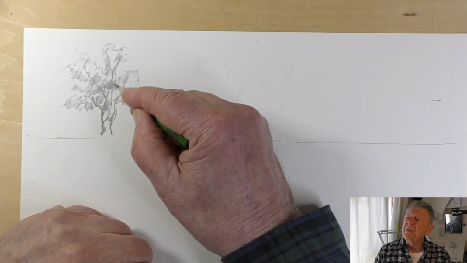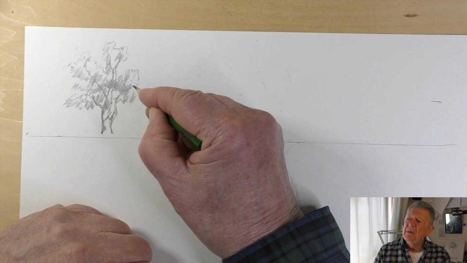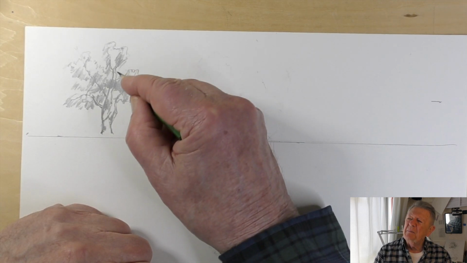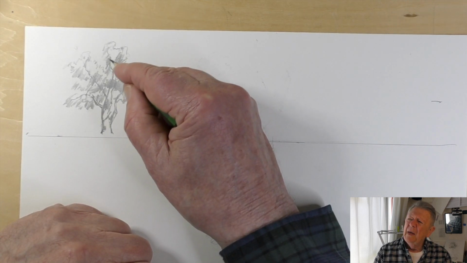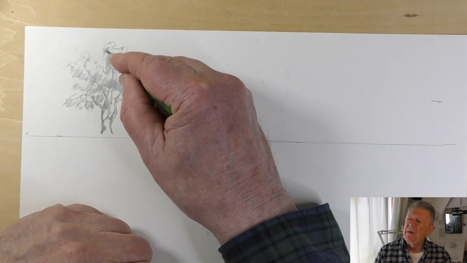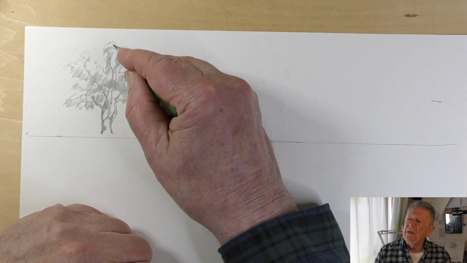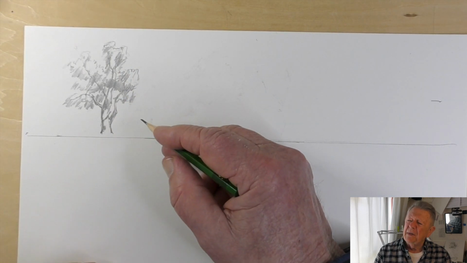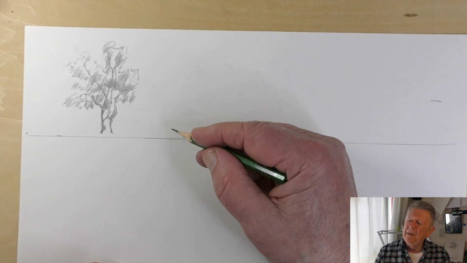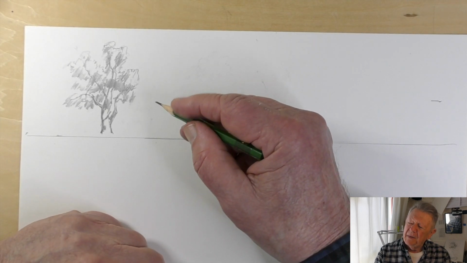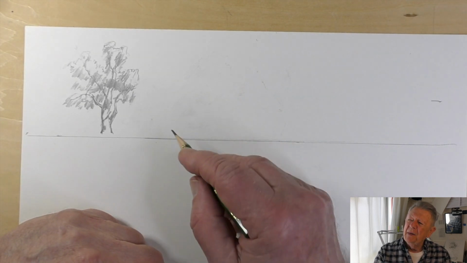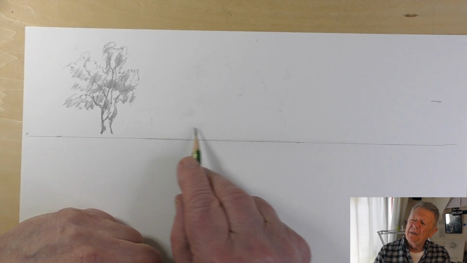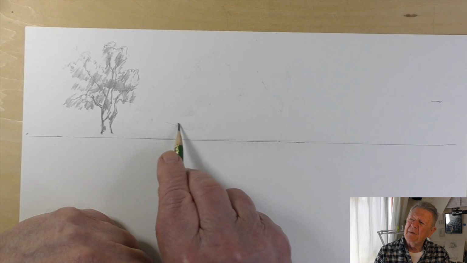And go over some of those branches. Don't let them stand out too much. It's a bit like a lost and found line. It's a much more interesting effect if you draw the branch and it's very well drawn, and then it's obscured by some leaves, and then it appears a bit more like so. It makes a difference.